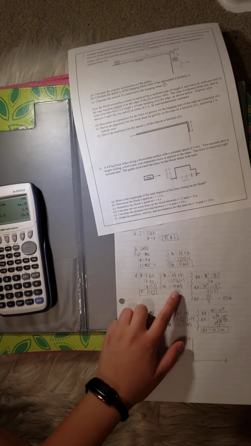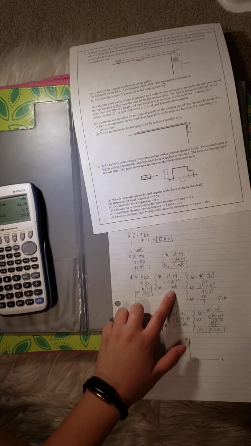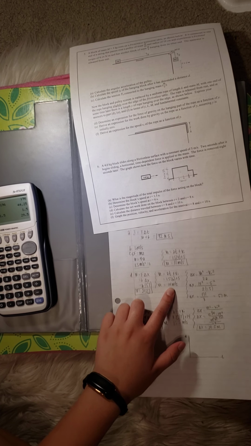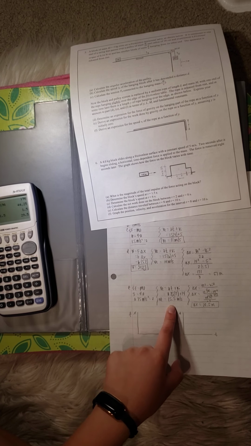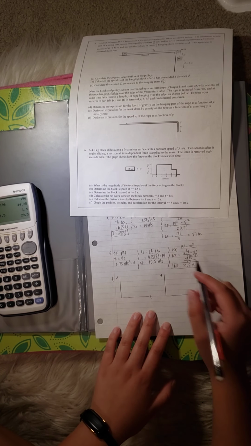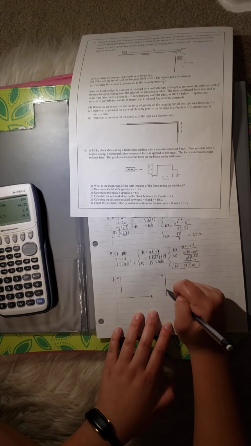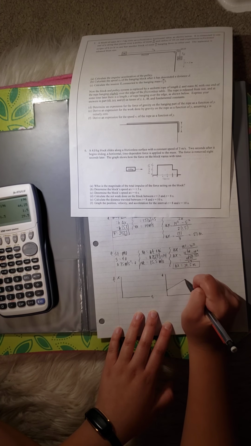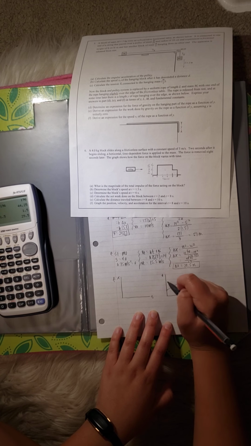We found the velocity at 8 seconds was 14, and at 10 it's 15.5. That shows it's increasing.